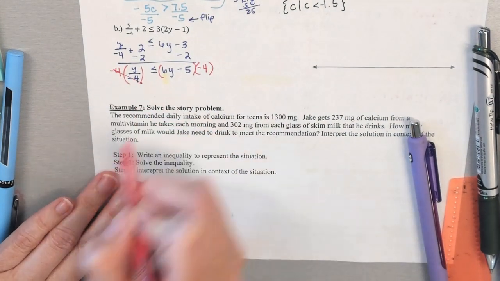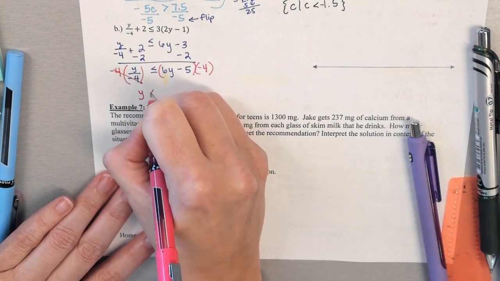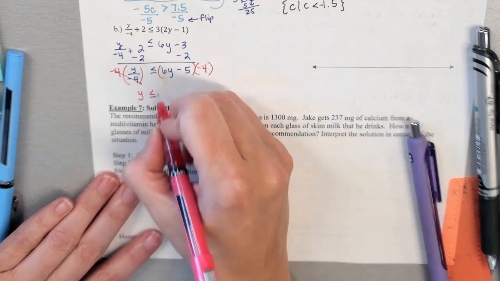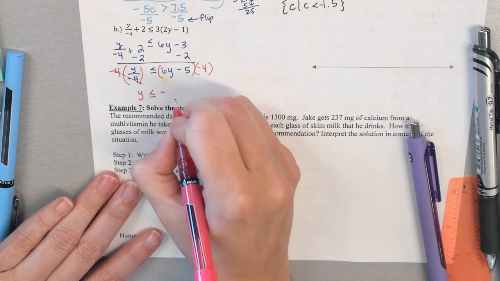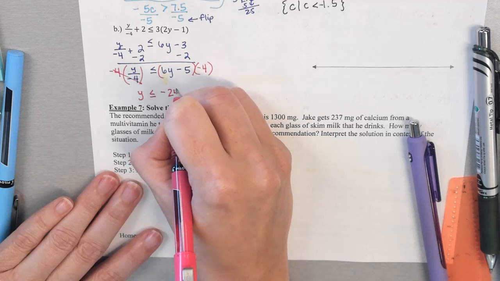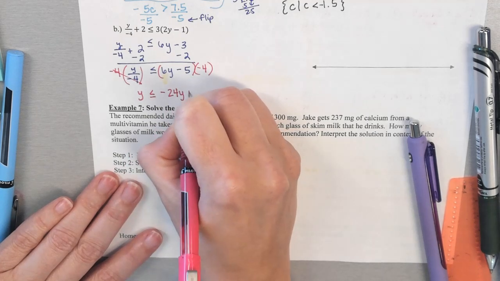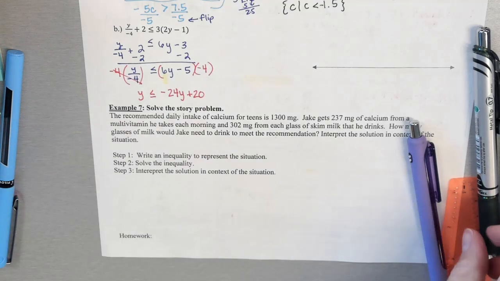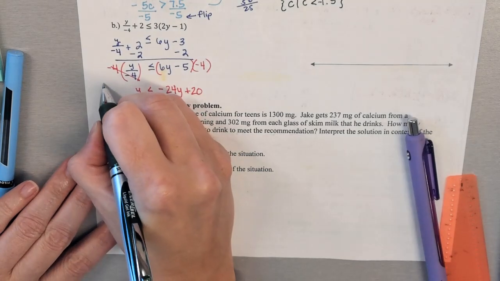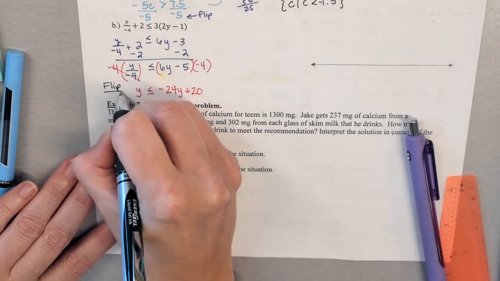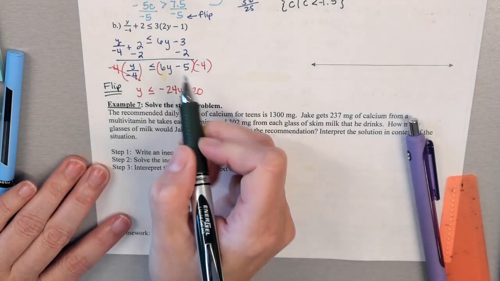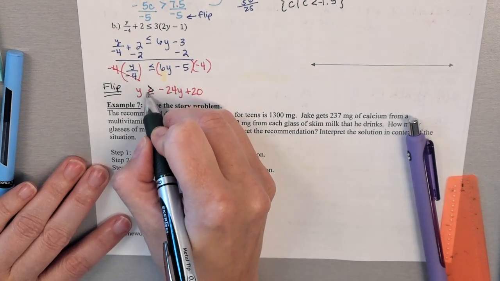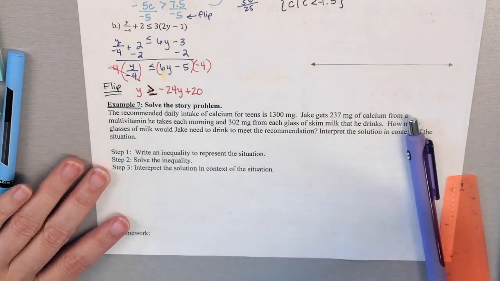Okay, so then those will divide to make 1. I'll have negative, uh-oh. Did I do this right? What did we just do? Yep. Okay, so if you multiply by a negative, then we are going to flip it.